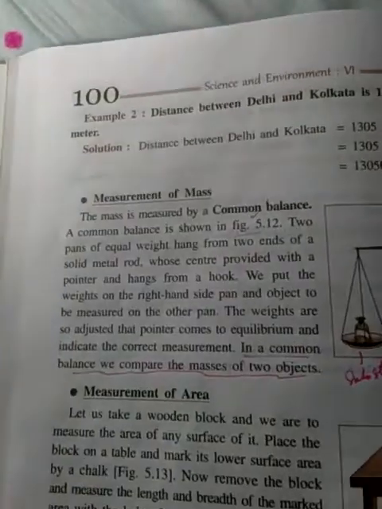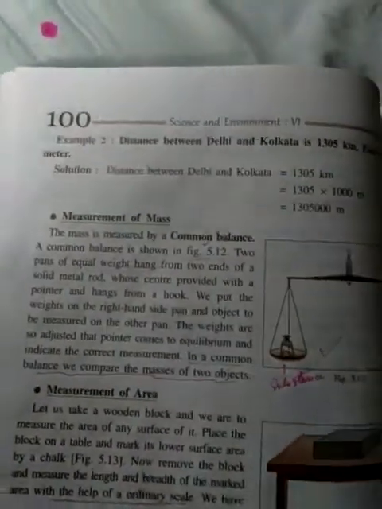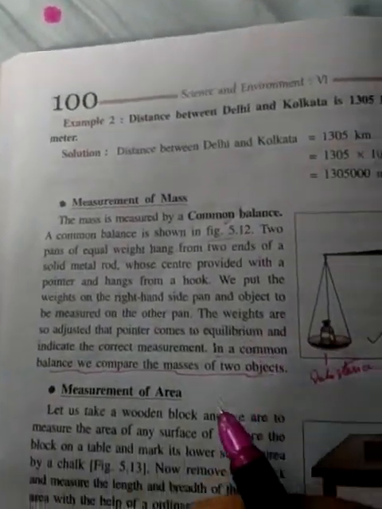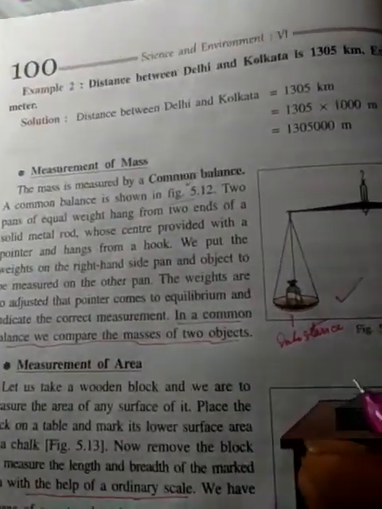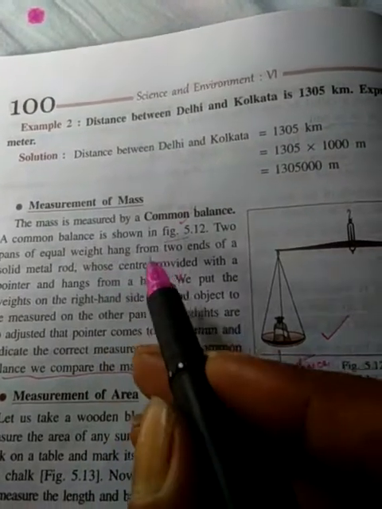So this will be known as the international standard meter. Now, on page number 100 we will try to measure different physical quantities of substances. First example is the measurement of mass.